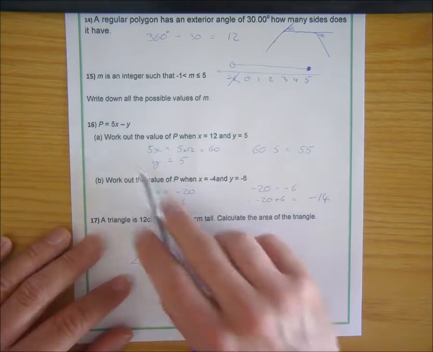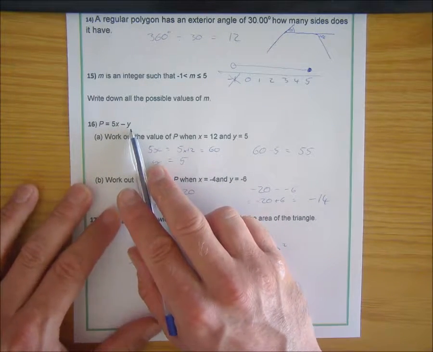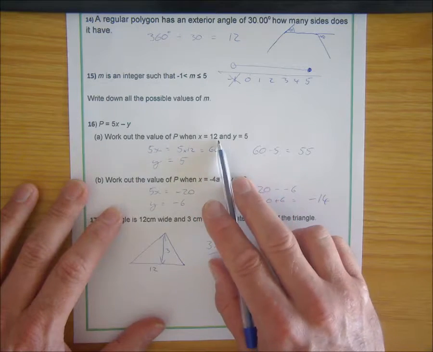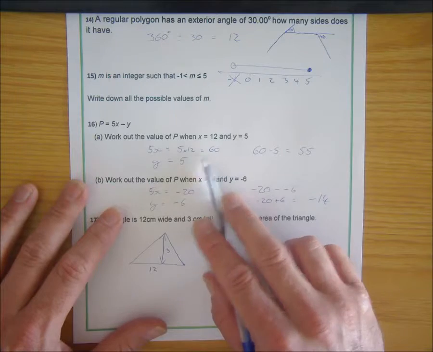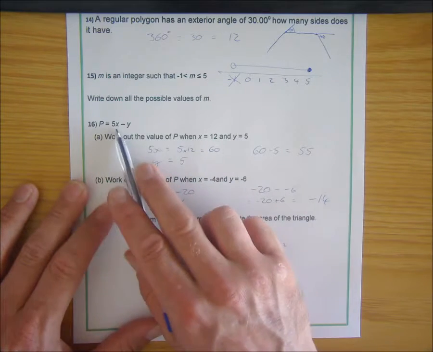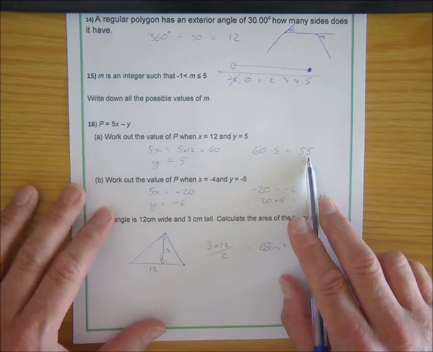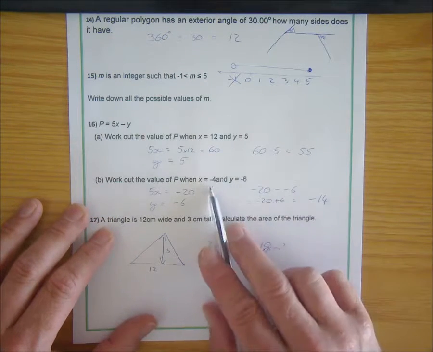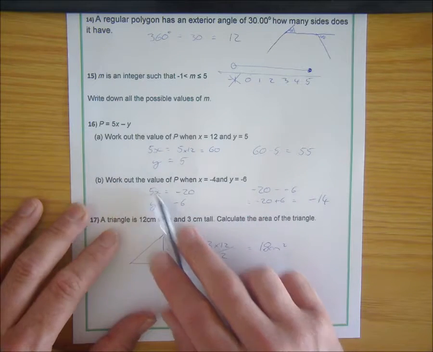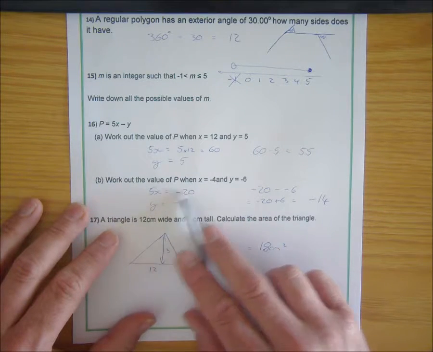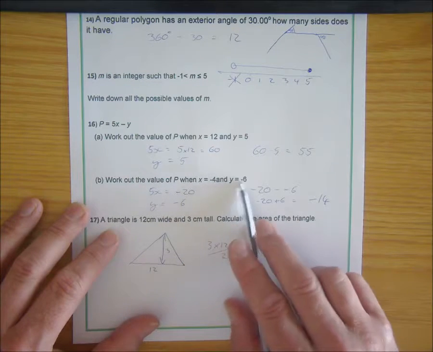I've got a formula, P equals 5x minus y, and I'm told how much x and y are. So 5x will be 5 lots of 12, which will be 60, and y is 5, so I want 60 minus 5, which is 55, so that's okay. You've got to be careful when there's minus signs in. It's the same formula, so how much is 5x? That's 5 fours is 20, but it's minus 20.